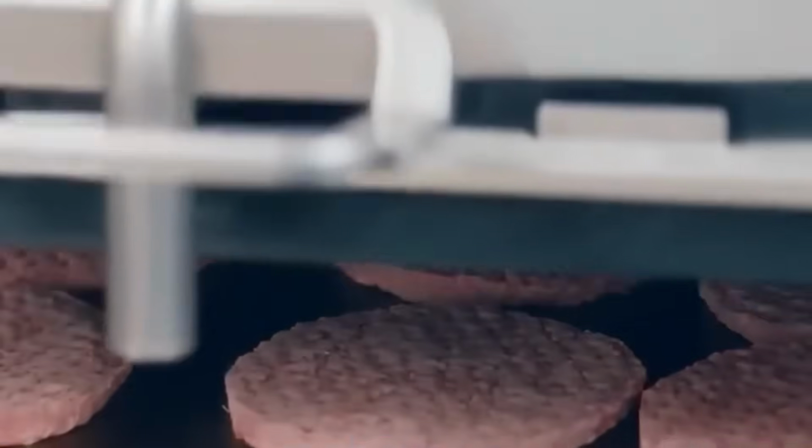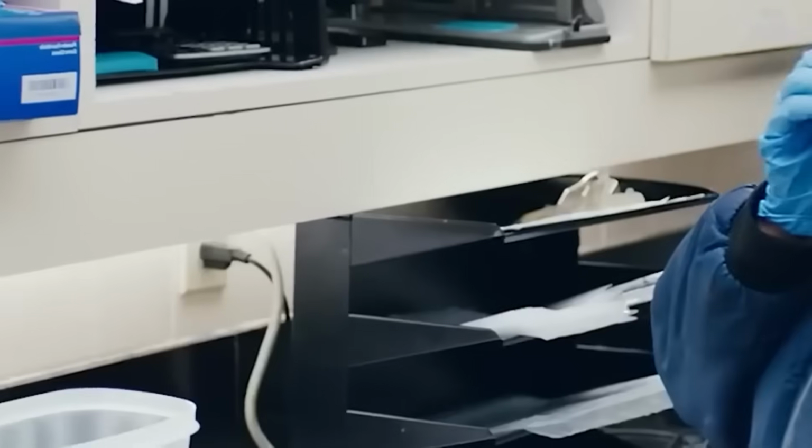Operators adjust pump pressure, toast speed, and tray positions based on on-screen instructions. Each station is time-stamped to maintain consistency across shifts.